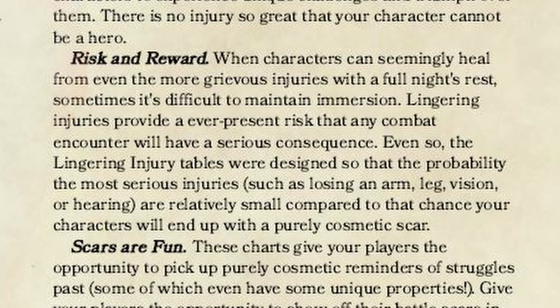Lingering injuries provide an ever-present risk that any combat encounter will have a serious consequence. Even so, the lingering injury tables were designed so that the probability of the most serious injuries, such as losing an arm, leg, vision, or hearing, are relatively small compared to the chance your characters will end up with a purely cosmetic scar. Now, I completely agree.